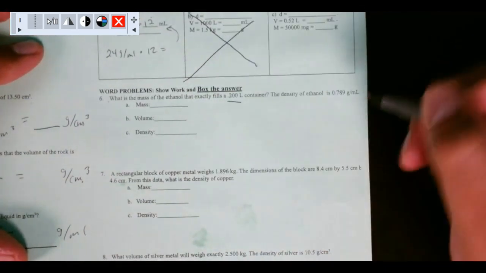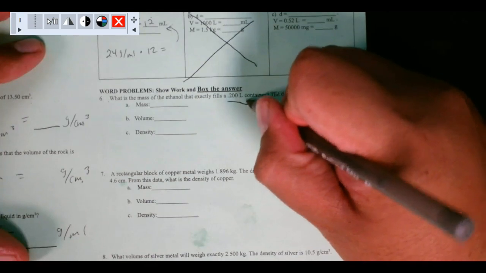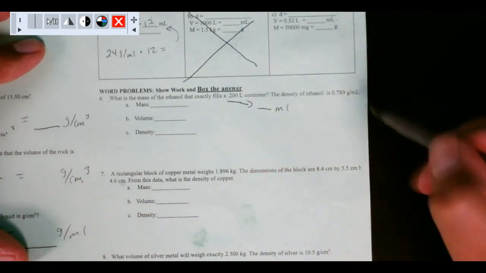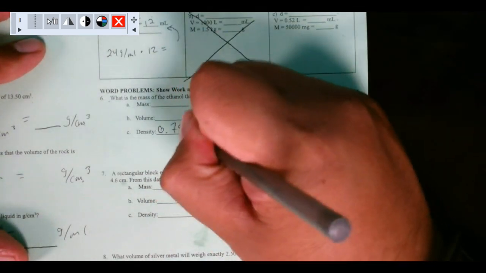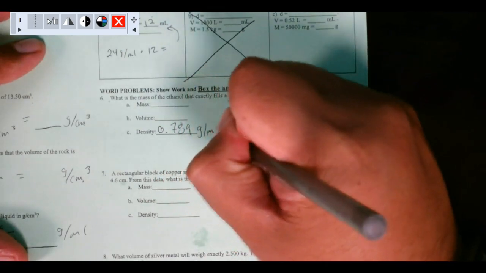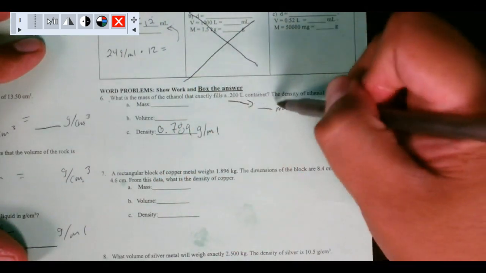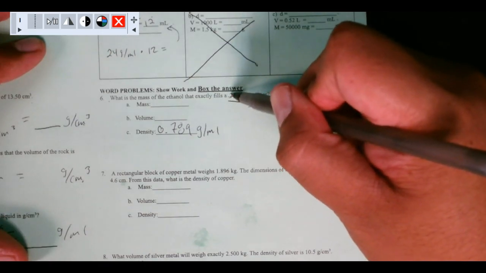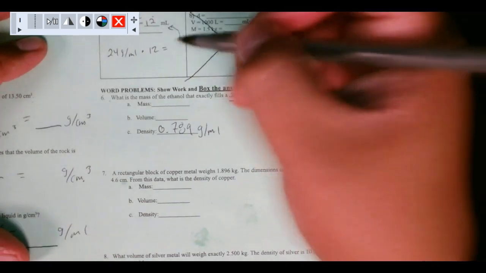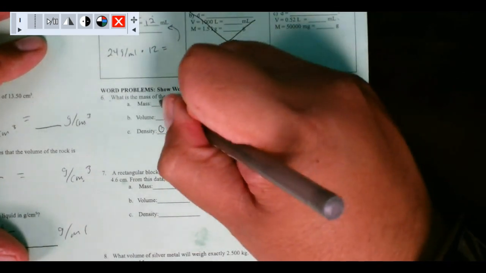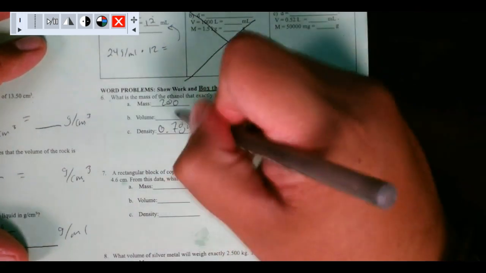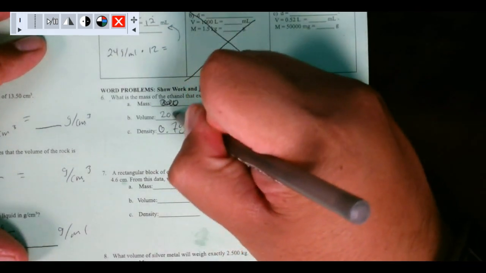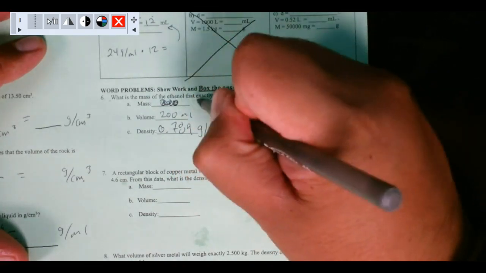Over here, same thing. This is given in liters, so you have to change this into mLs. This is fine because this is already given in grams per mL. So let's put that in: 0.789 grams per mL. When you convert it over to mLs, you move it 3 spaces, 1, 2, 3, and this is equal to 200 mLs, like that. And then you solve for the number of grams.